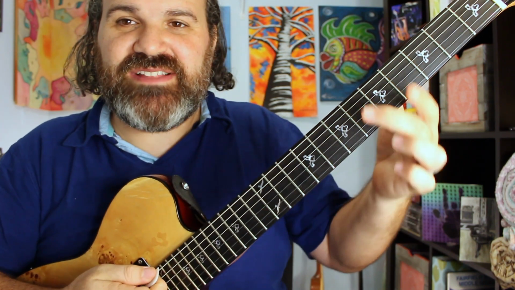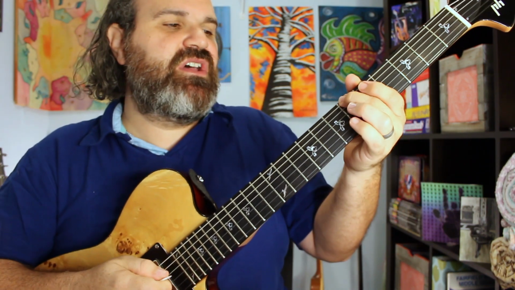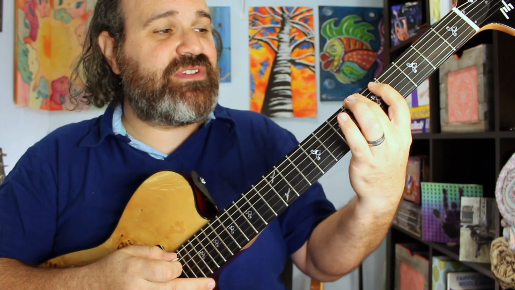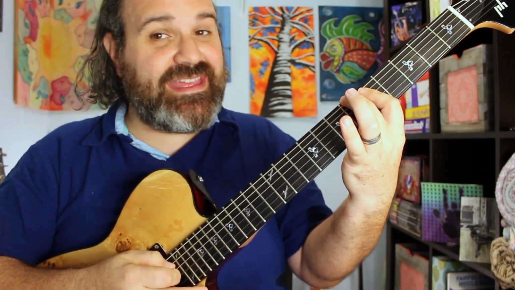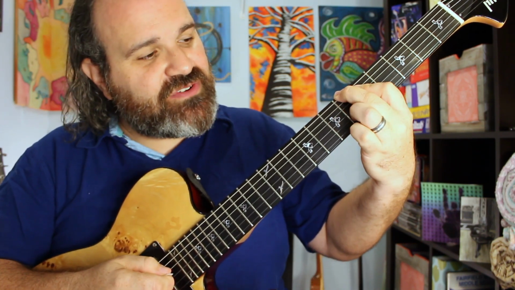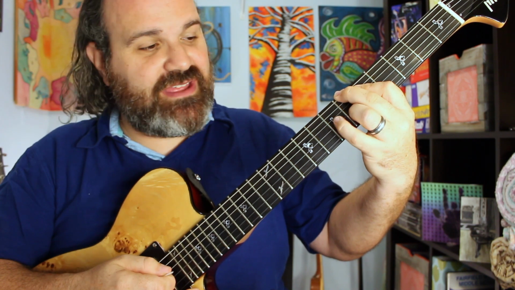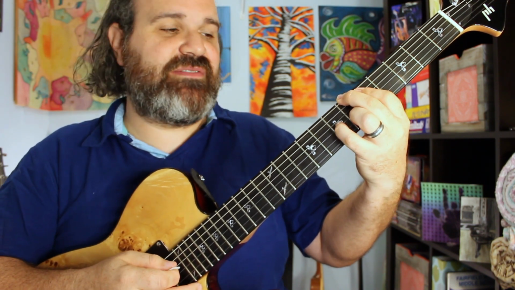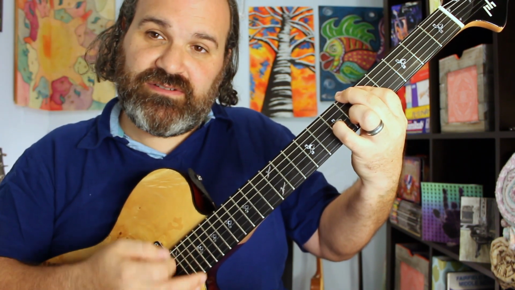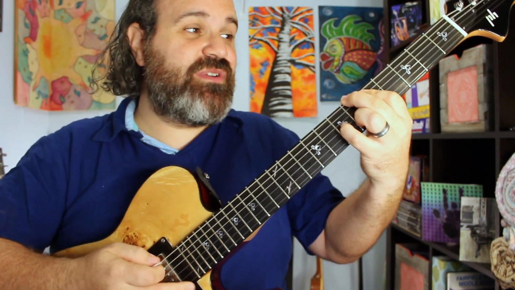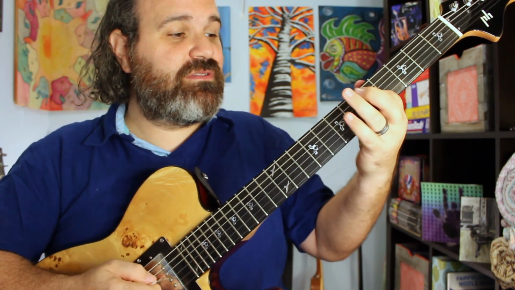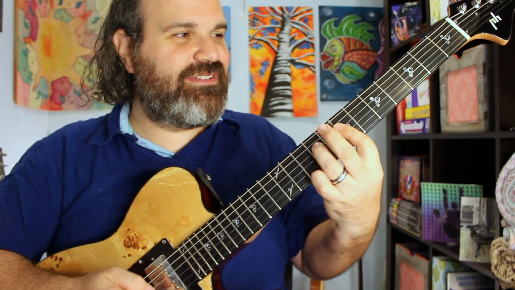So the B flat 6 is middle finger on the 6th fret of the E string. First finger is barring the 5th fret of the A and D. Your ring finger is going to go to the B string 6th fret, and your pinky will go to the 7th fret of the G. So when you hear this opening riff, oh, really?